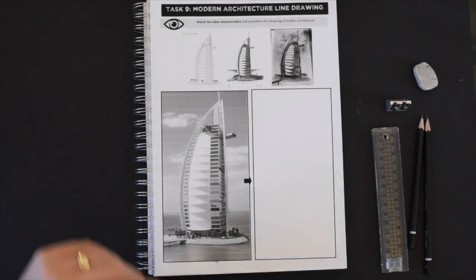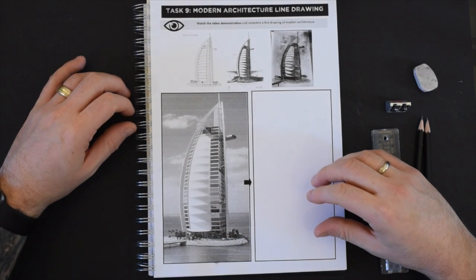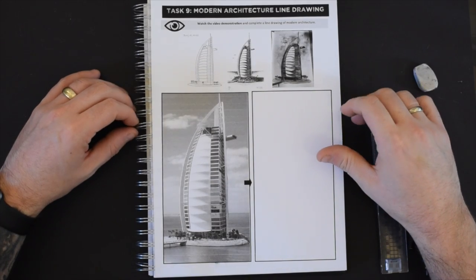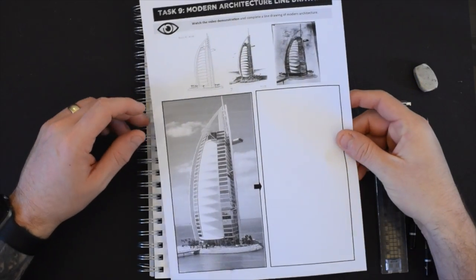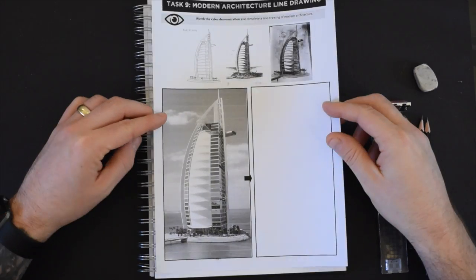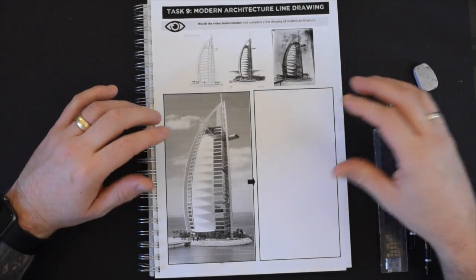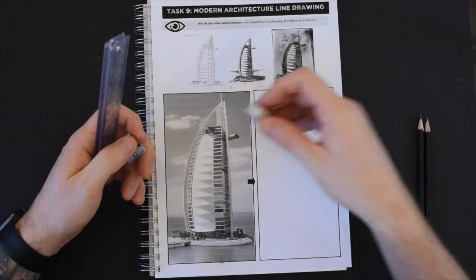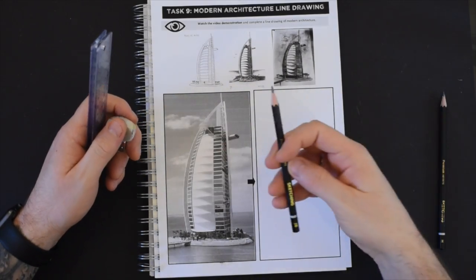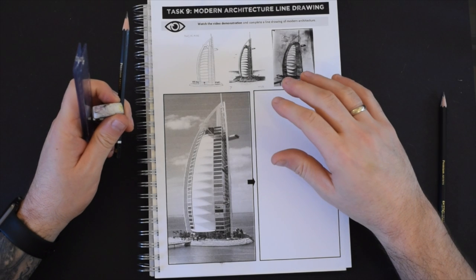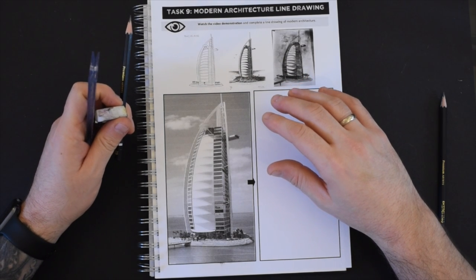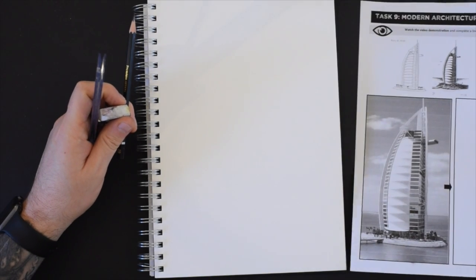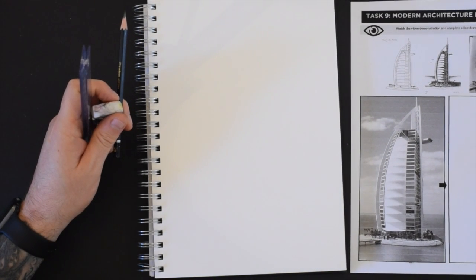Okay, so today guys we're working on task 9 in our remote learning booklets, and we're going to be creating a line drawing of some modern architecture. So the things you'll need are your task 9 worksheet. You'll need a ruler, sharpener, rubber and a pencil. If you haven't got the task 9 remote learning booklet sheet for whatever reason, just a plain piece of A4 paper will do.